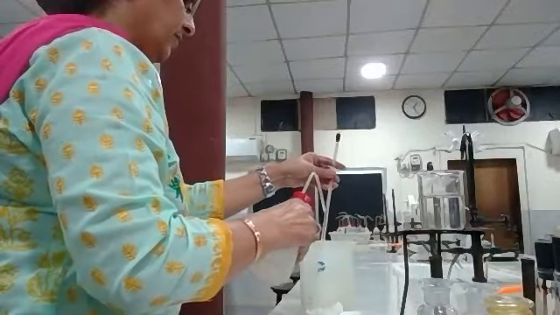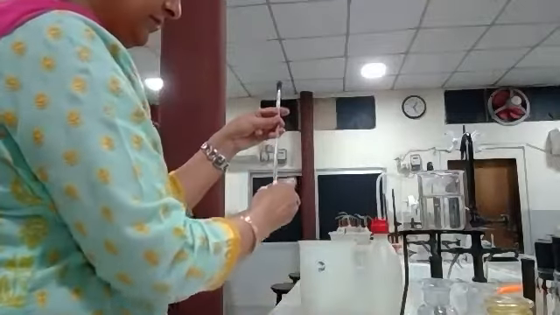Okay, so we will remove our thermometer. We are going to rinse it. It's ready. We have to discard this solution in the sink.